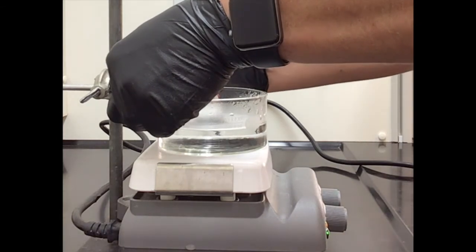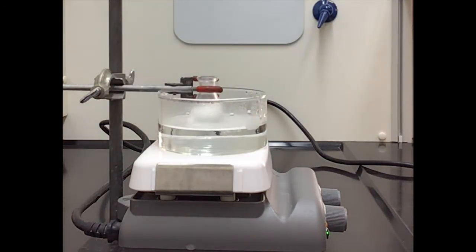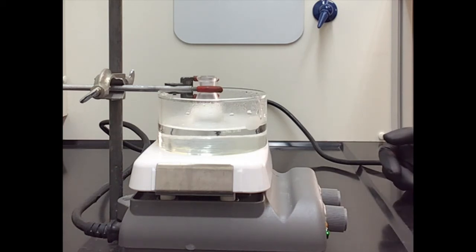The reason why this is important is because we don't want that methylene chloride solution just sitting in the water bath. We also don't want to leave it unattended because it could start boiling out of control. It could boil over. And so we want to just be really careful as we're heating it. Keep an eye on it.